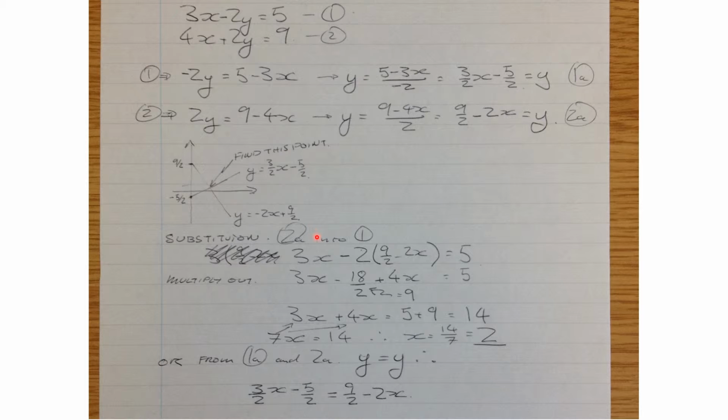But if we do this for 2a into 1, we've got 3x minus 2y, and in this case we're substituting in the equation for y. So this goes into here, and equal to 5. So now we've got one equation that only has x's in it.